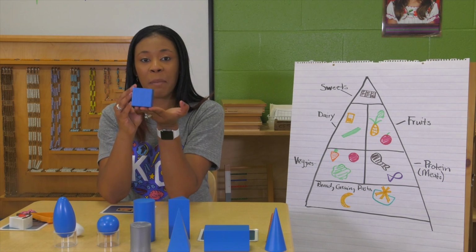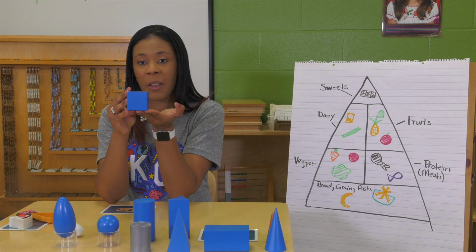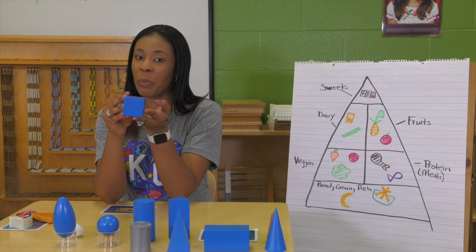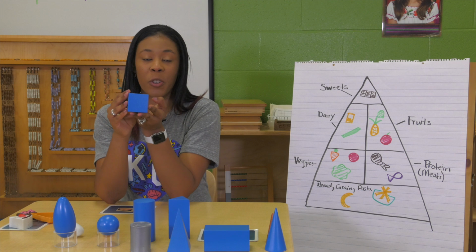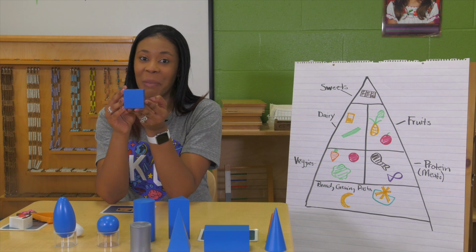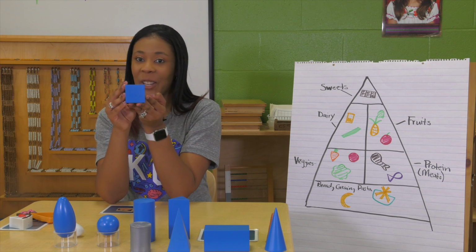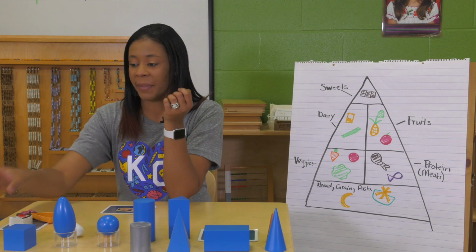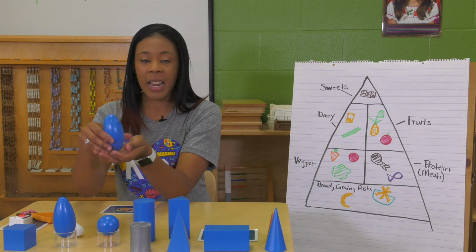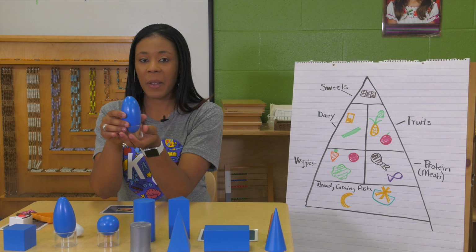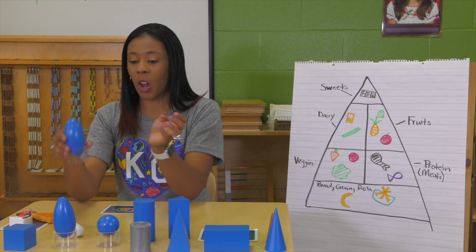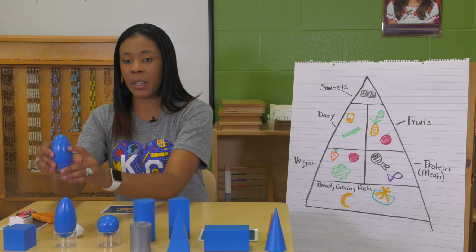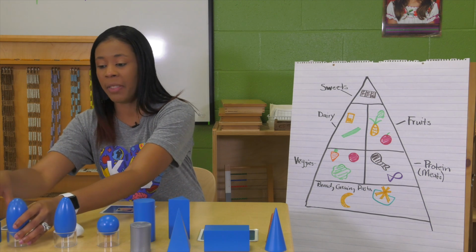Do you have something shaped like a cube in your house? It can be a tissue box, or even your television might look shaped like a cube. And then an ellipse. Ellipse is almost like an oval, but it is more rounded at the top.